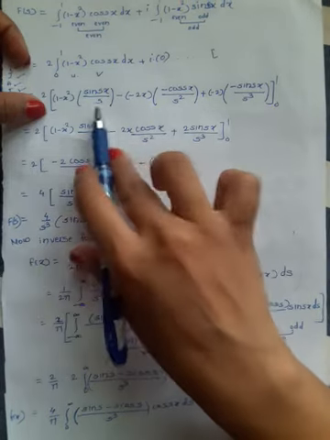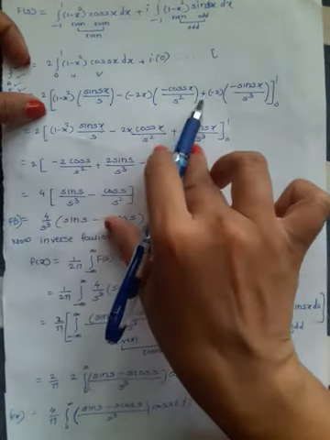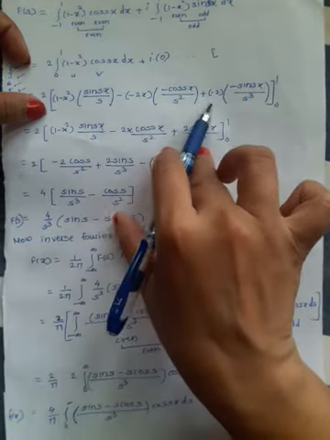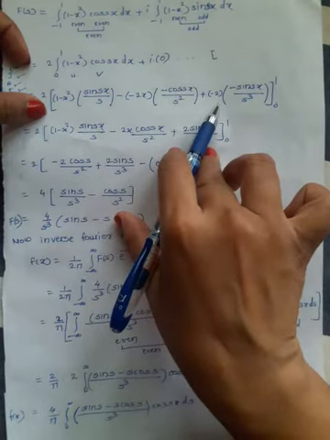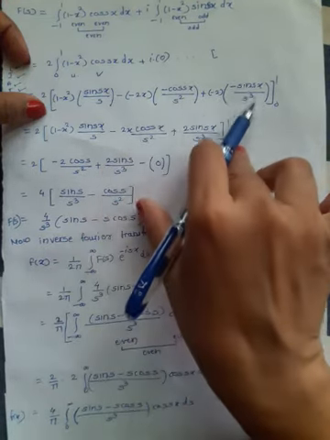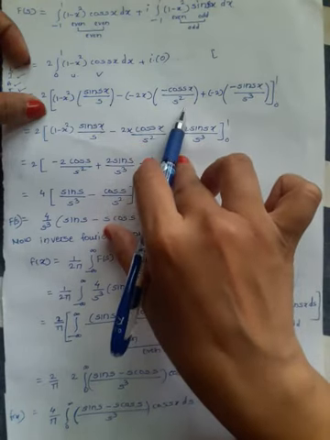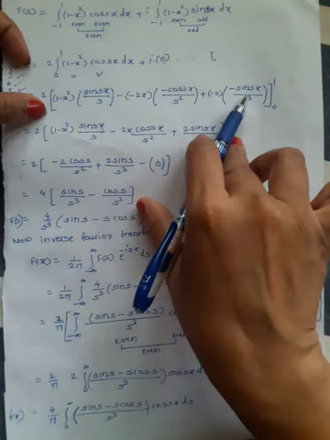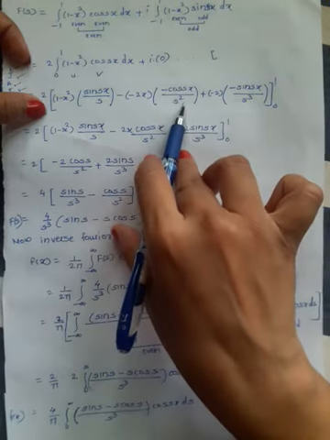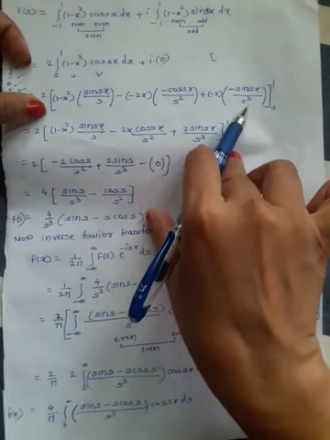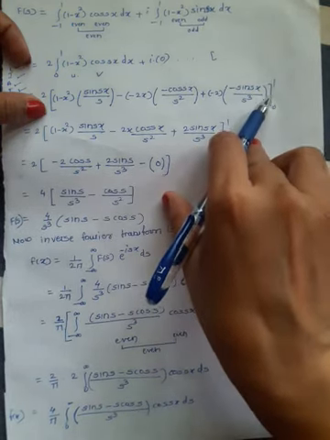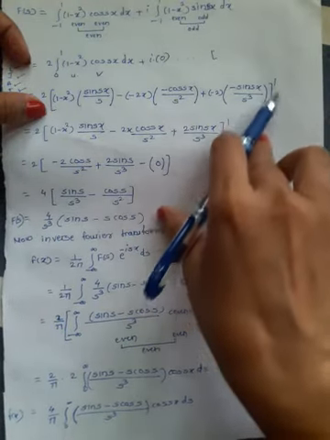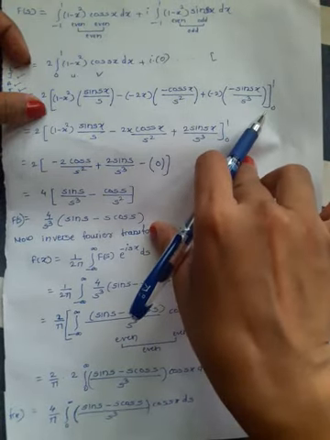Now the next term will be plus, alternating plus and minus terms. This function's derivative: minus 2x's derivative is minus 2, and this function's integration is minus 1 upon s square as it is, and the integral of cos sx is sin sx upon s, and already s square is there, that's why it becomes s cube here. Now the next term of by parts is minus, and the derivative of minus 2 is 0. That's why the by parts rule ends here, the series ends here.